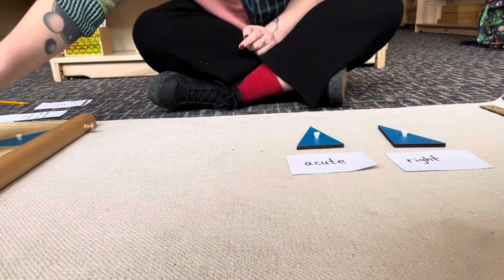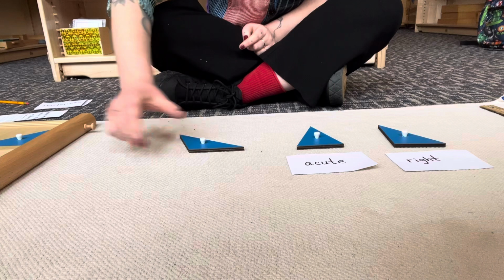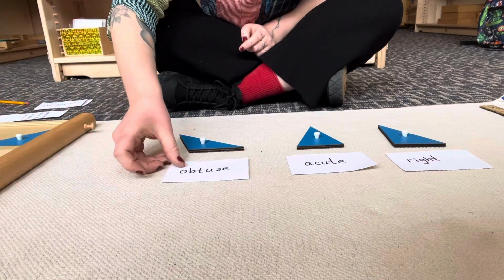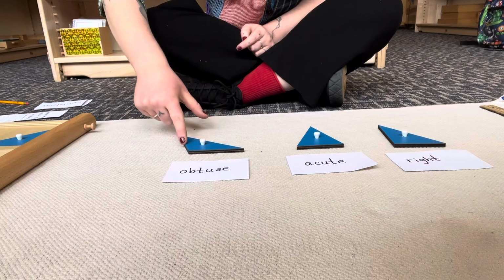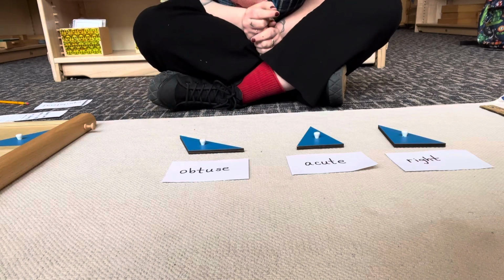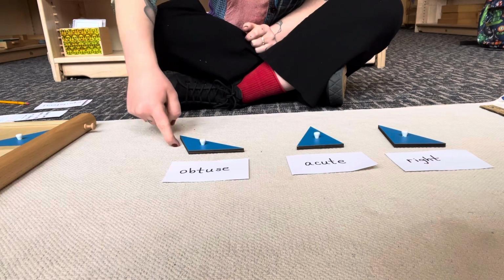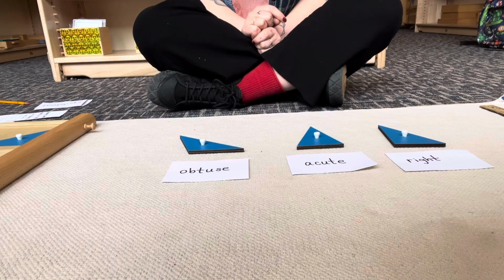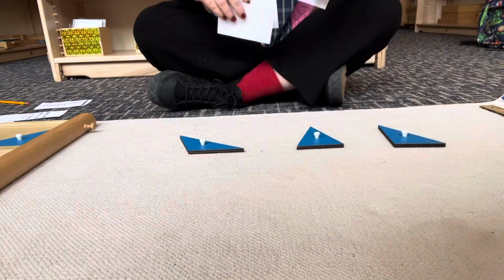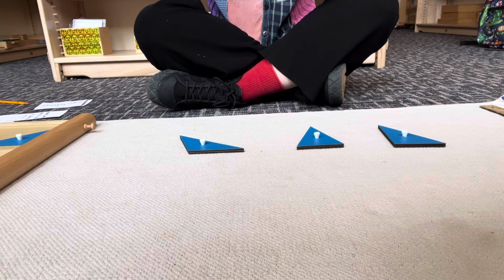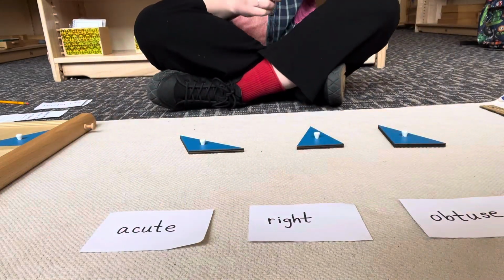And our last one is this triangle. This is an obtuse triangle because one of its angles measures more than 90 degrees. It has an angle that is greater than 90 degrees. Now we're going to take these and mix them up. And I want you to try and put them in the right spot.